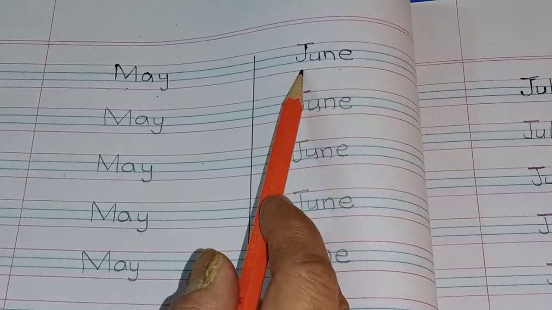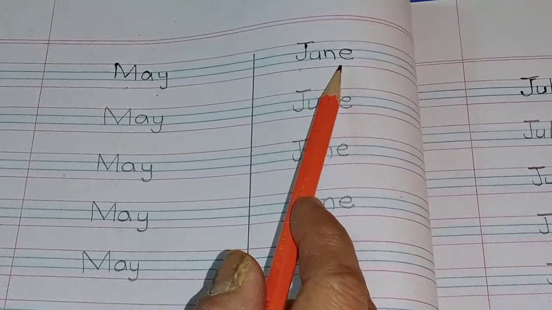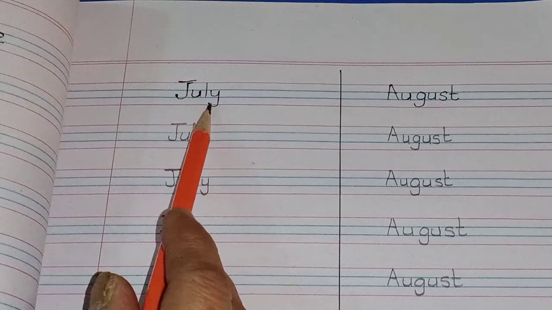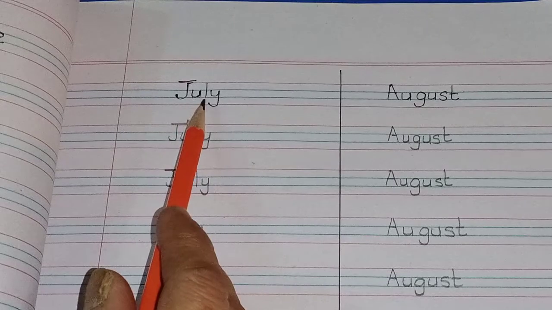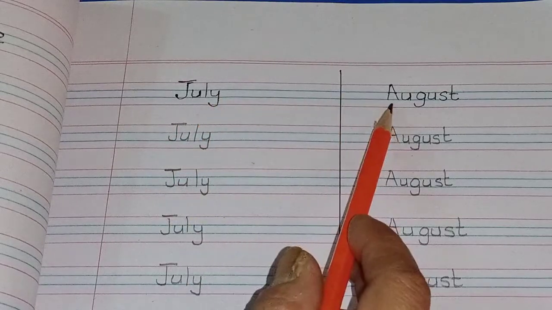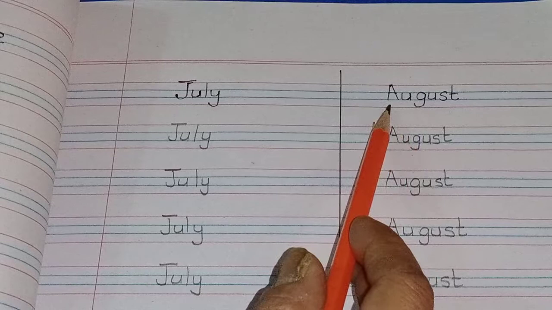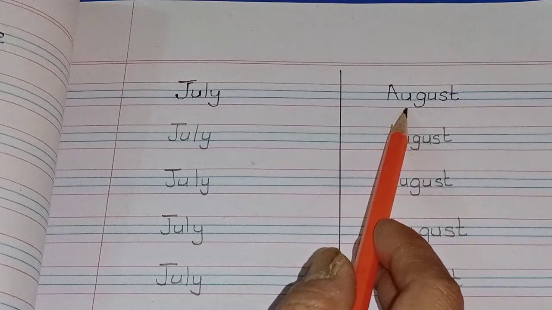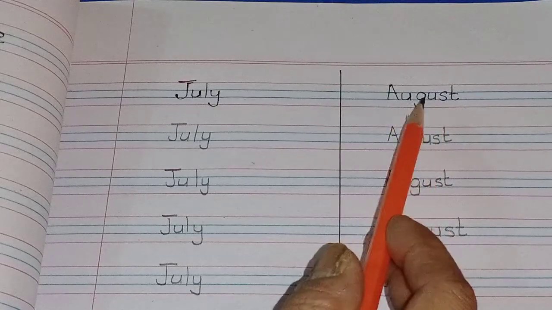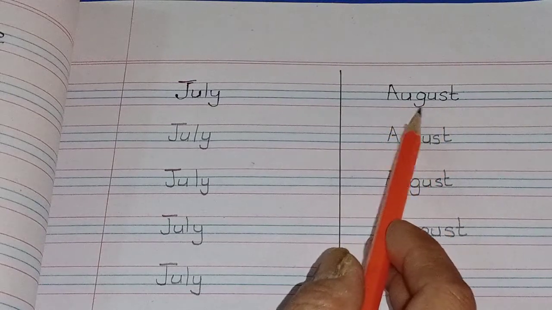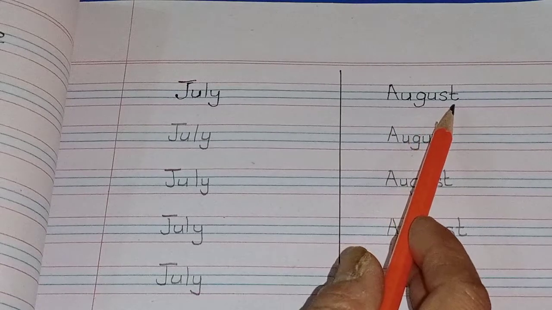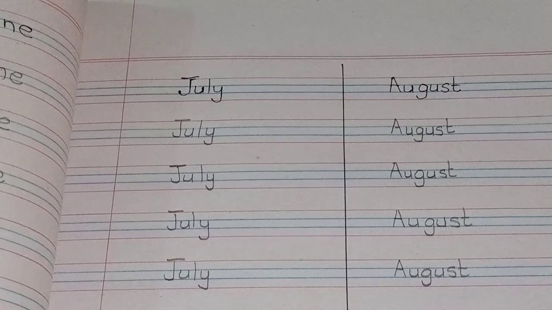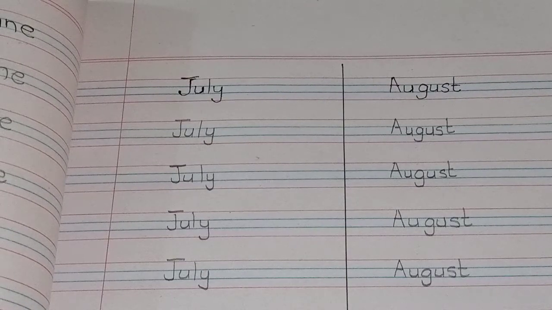June. This is July. July, July. August, August. Children, I hope you will read and write these months' names again and again at home with the guidance of your parents.